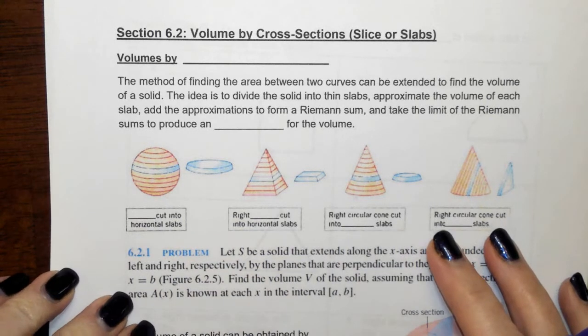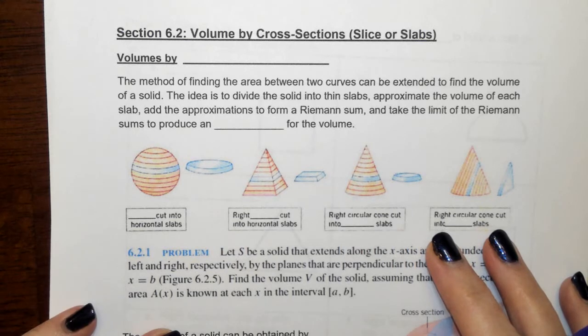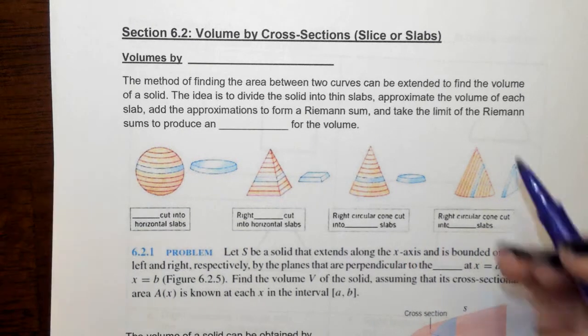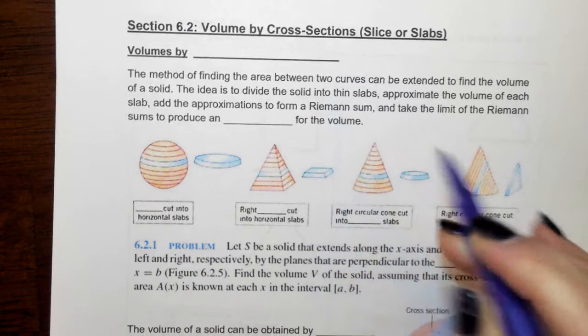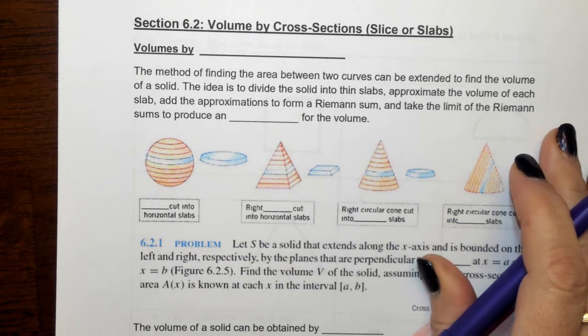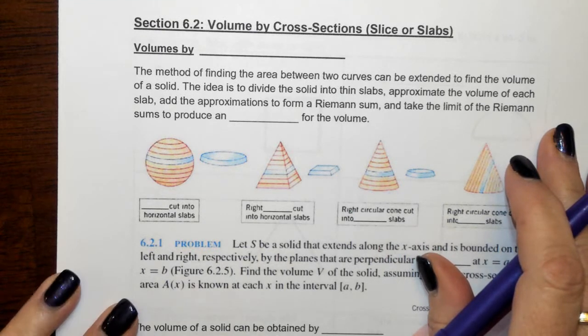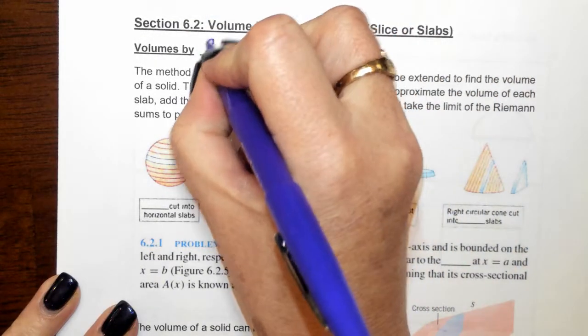So what section 6.2, the first part of 6.2, is, we're going to now be looking at calculating the volume between two curves, and this calculation is going to be done through cross sections. As we saw in the GeoGebra website demonstration, what we're going to be doing is taking volume by cross sections.